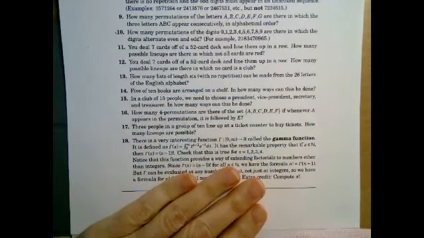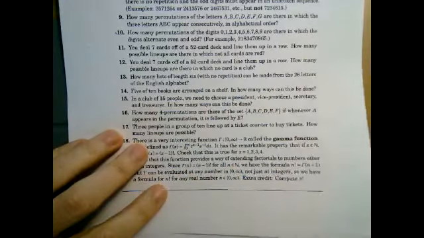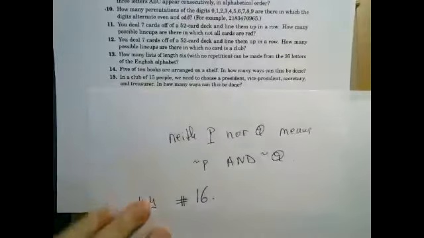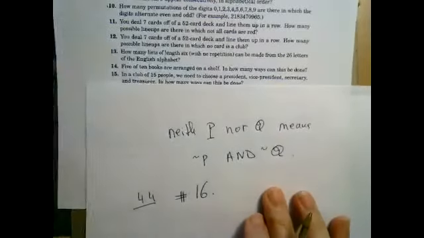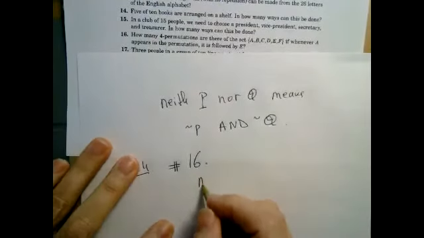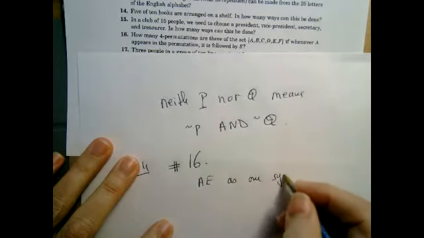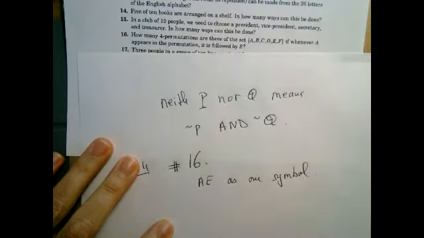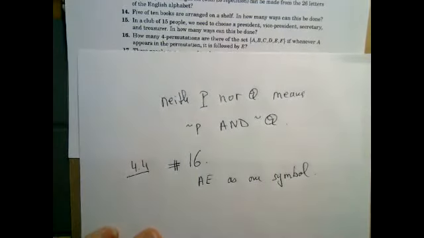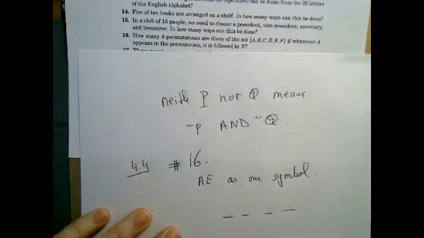Treat AE as one symbol of length 2. Okay, so Peter is suggesting that we treat AE as one symbol. And then we have a 4-permutation, meaning a list of 4 items, and he wants me to treat AE as one symbol.